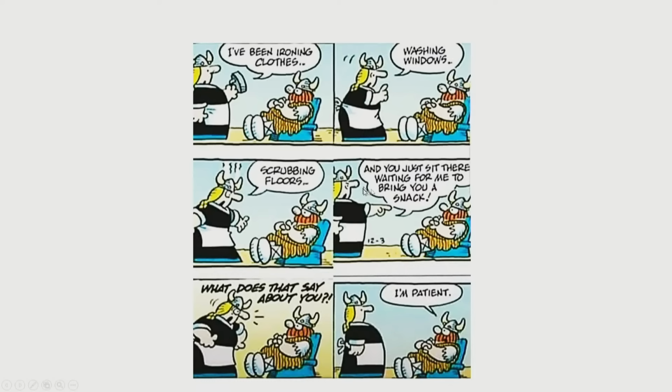And you just sit there waiting for me to bring you a snack. Finger now out and pointing accusingly. Hagar, in the meantime, hasn't even moved his posture. And now she shouts. Look at what the font tells us. The font tells us she's shouting. And you've got the lines coming out like that. What does that say about you? Question mark plus exclamation mark. Oh dear, that's a very agitated, angry question. And all he says is, I'm patient.